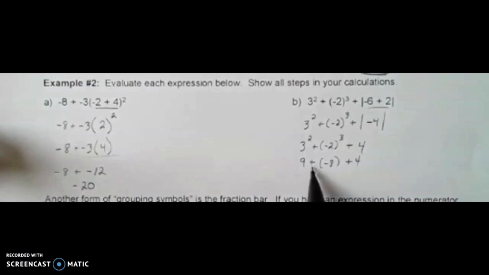And now it's just addition, go from left to right. 9 plus -8 is 1. And finally, 1 plus 4 is 5.